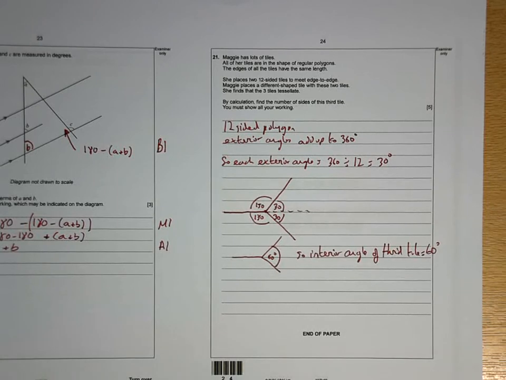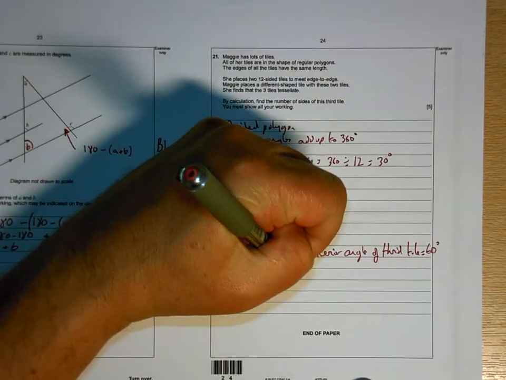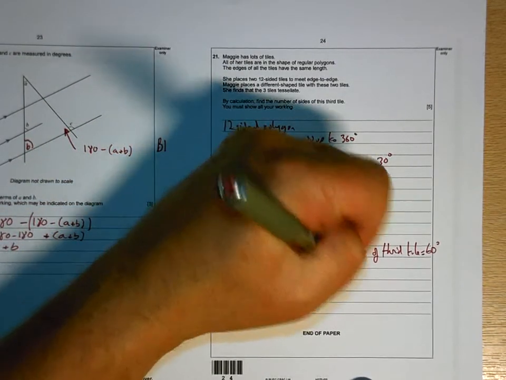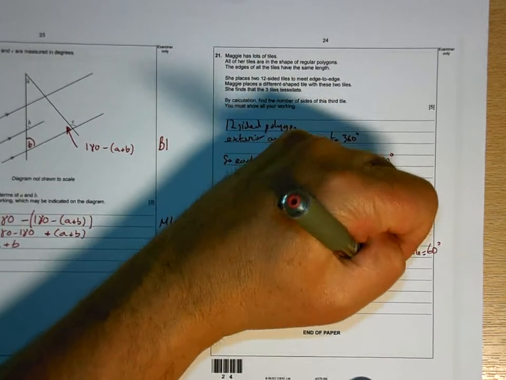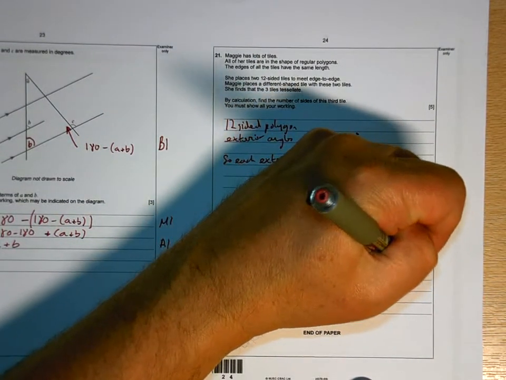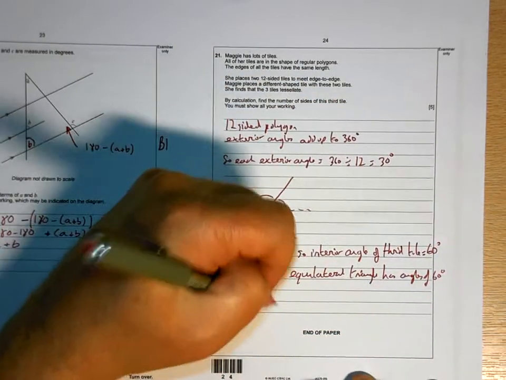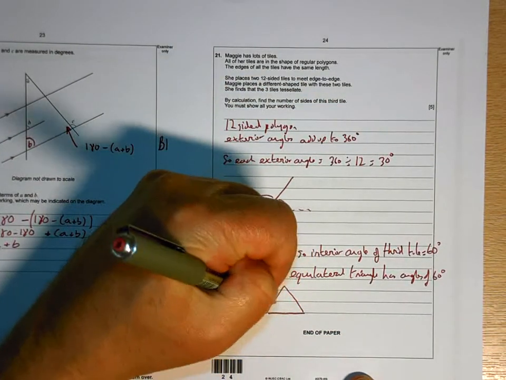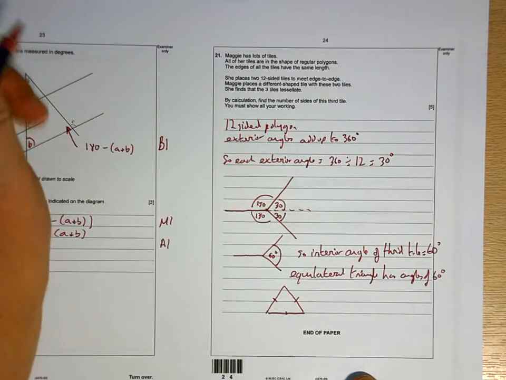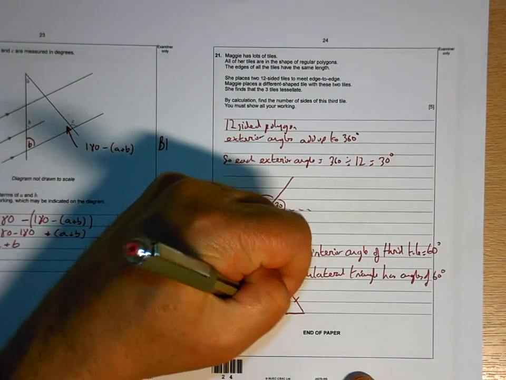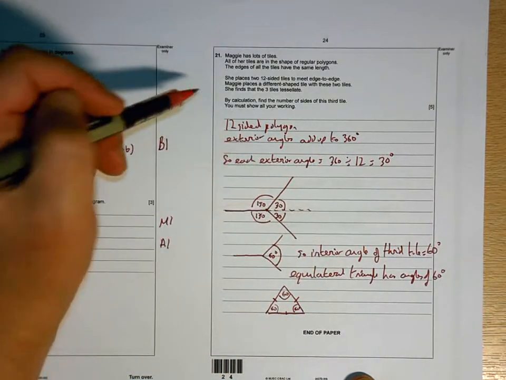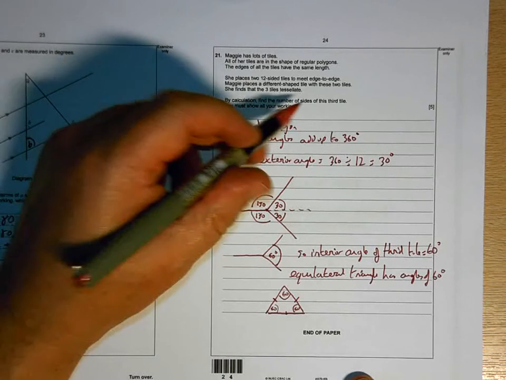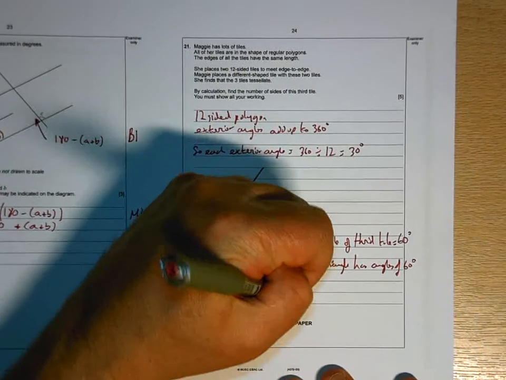And hopefully you can remember, and if you are getting the last question on the paper right, there's a possibility you will, that the regular shape which has got angles of 60 degrees is in fact an equilateral triangle. Okay, so the equilateral triangle has angles of 60 degrees. Each side is the same length, each angle is 60 degrees. So to answer the question, the number of sides of this 3rd tile is 3.